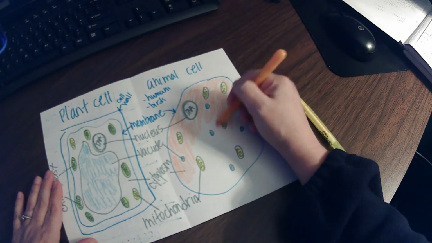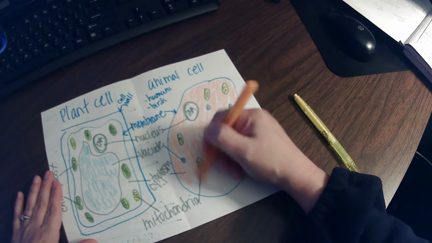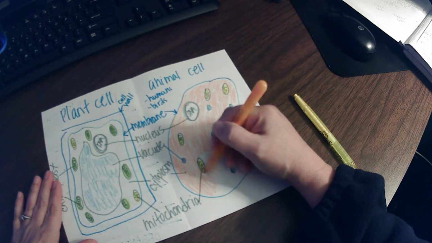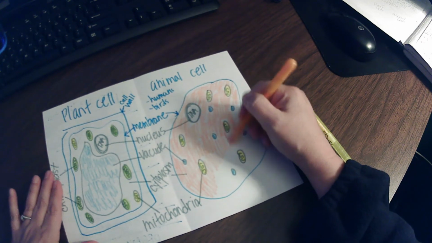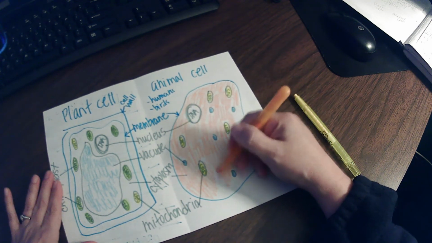And it holds everything in place. So that way, when we walk around and we accidentally fall and things like that, all of these organelles that are inside the cell stay safe and they don't move around and get hurt.